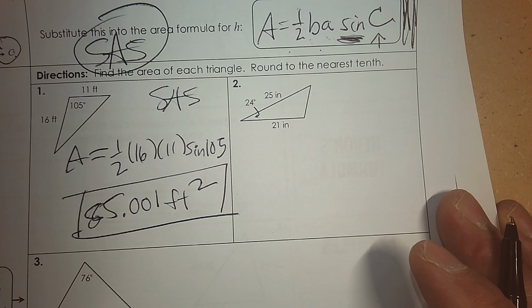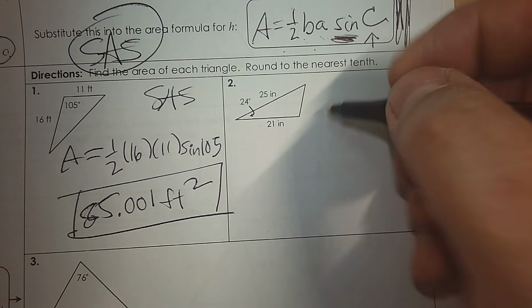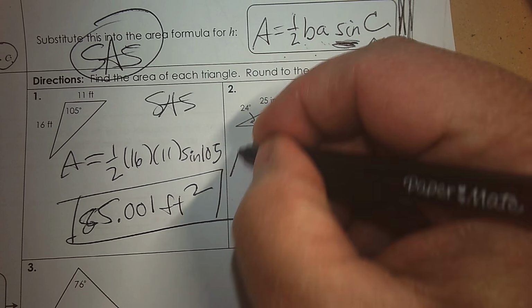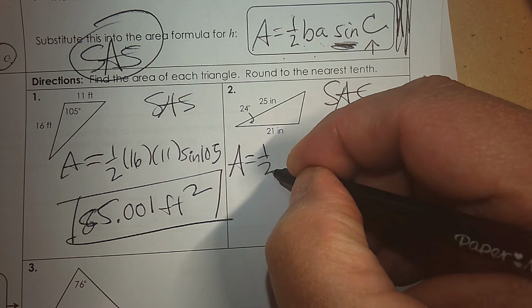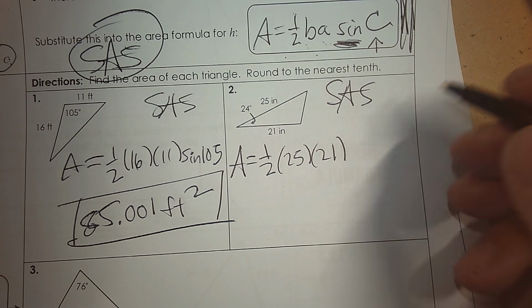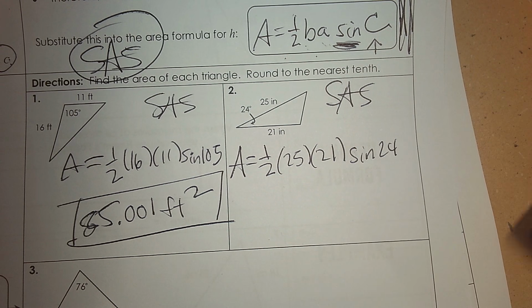Let's try number 2. Number 2, what type of triangle is it? Side, angle, side. How do I find its area? 1/2, order doesn't matter, 25 times 21, and then the sine of what angle? Use your calculator.